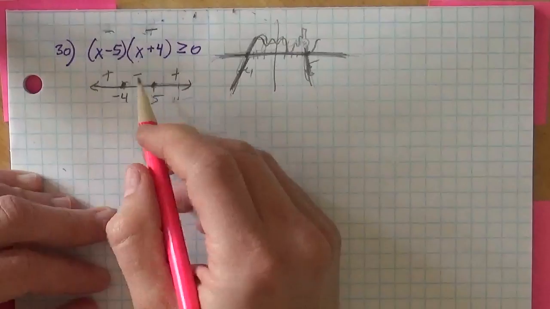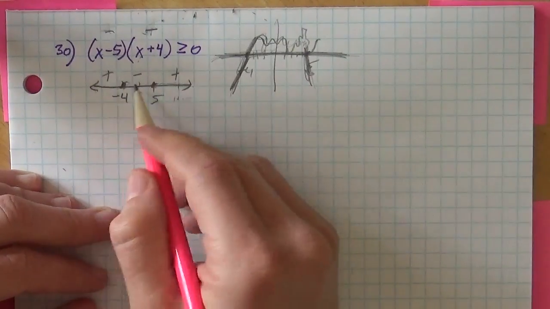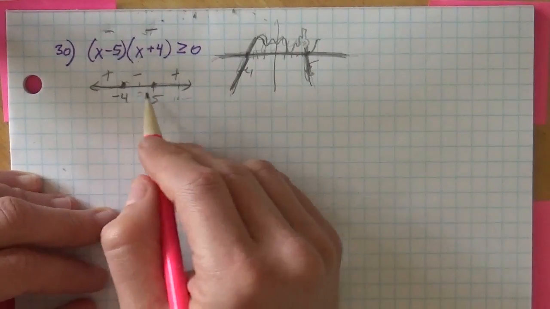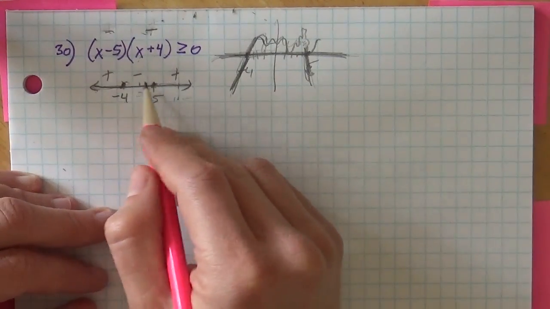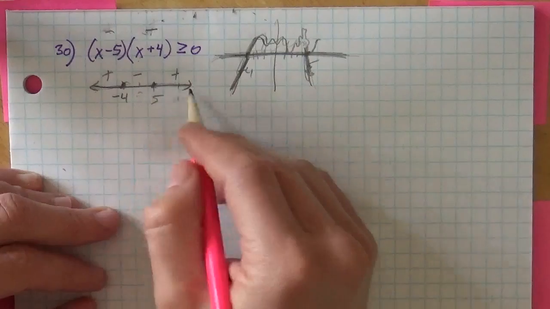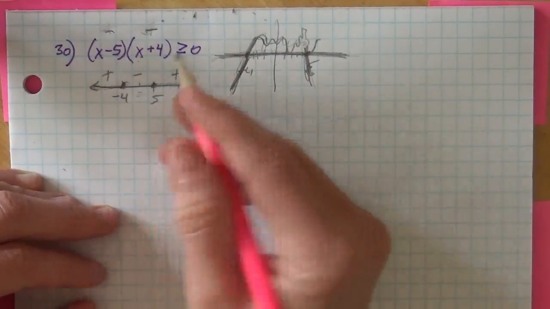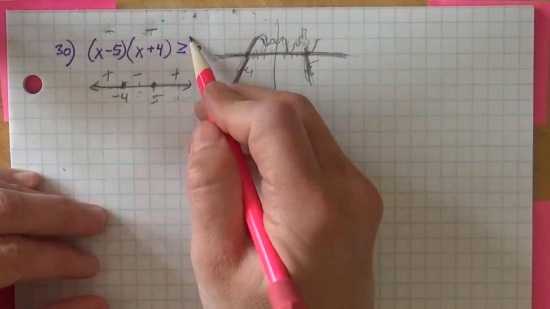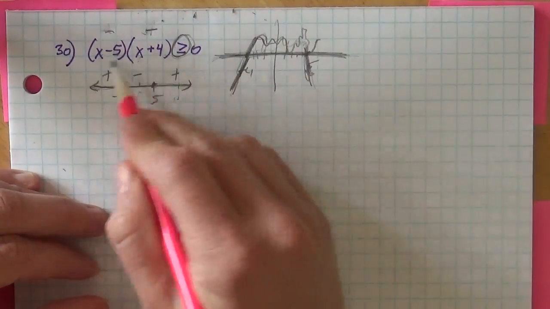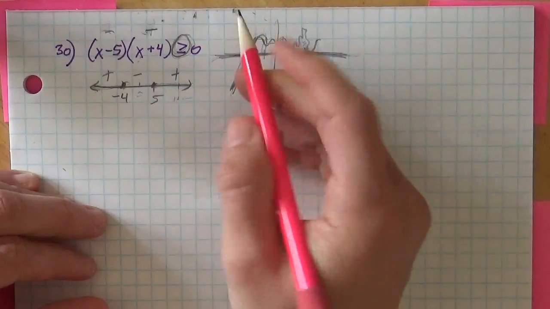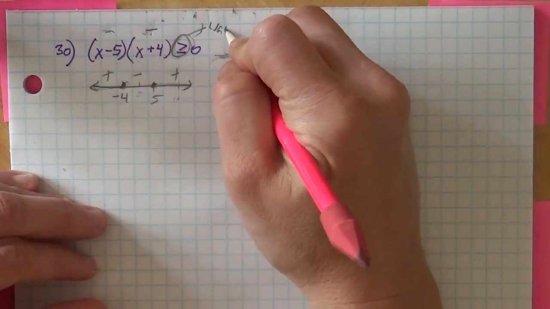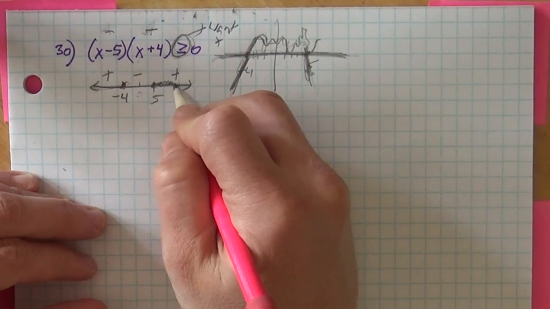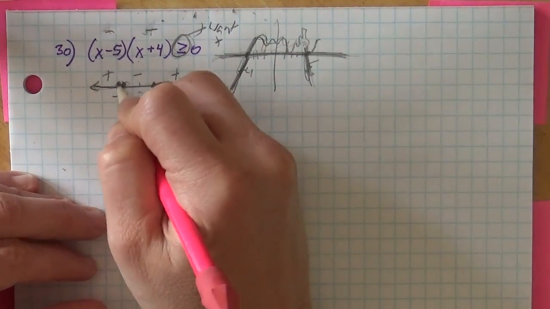So now you know that any x you plug in less than negative 4 will make this thing positive. Any x you plug in between negative 4 and 5 will make this thing negative, and any x you plug in beyond 5 will make it positive. And then you're like, okay, that's great, but what do I want, right? In this case, I want this to be greater than or equal to 0. So I want the positive. So I want all of these and all of those.